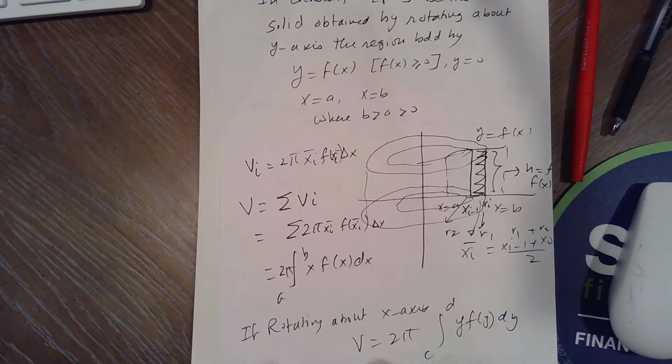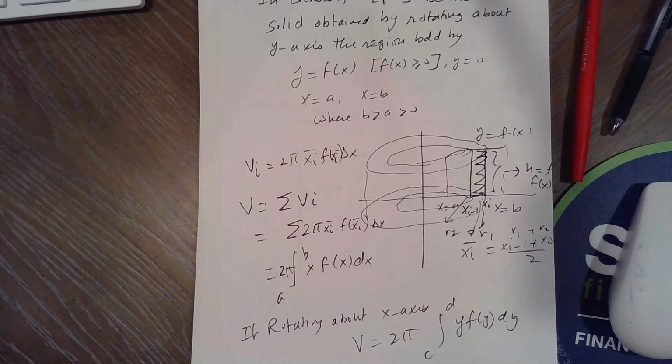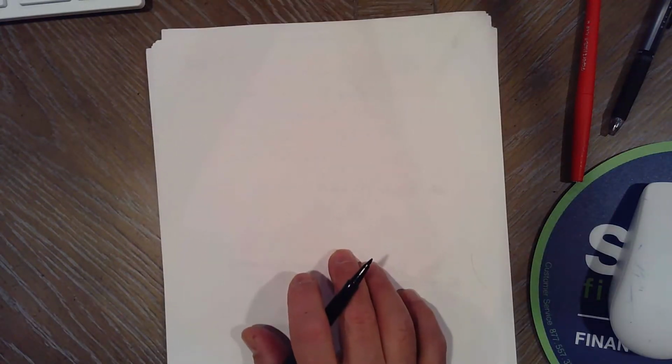So this is how we find the volume of the solid using Riemann sums, and we're going to practice this with examples, but keep in mind that using the shell method is rotating about a parallel axis, not perpendicular.